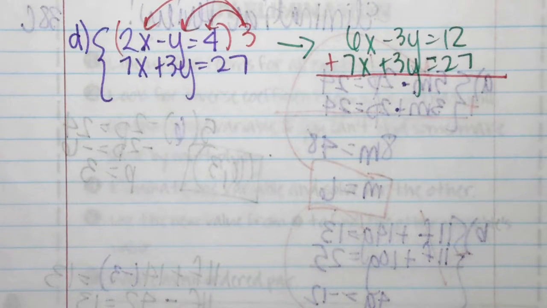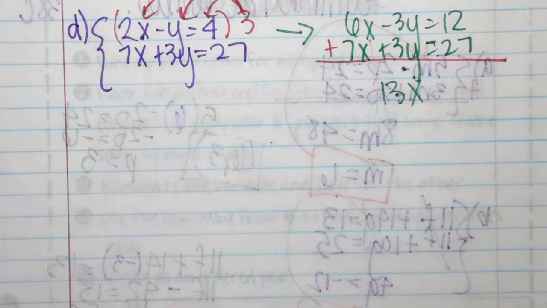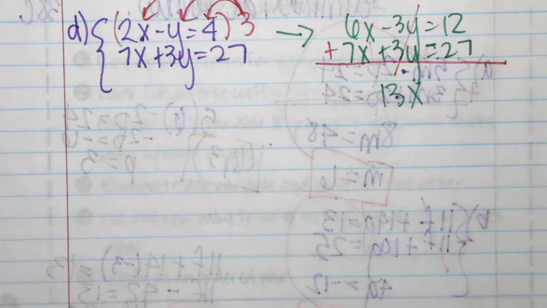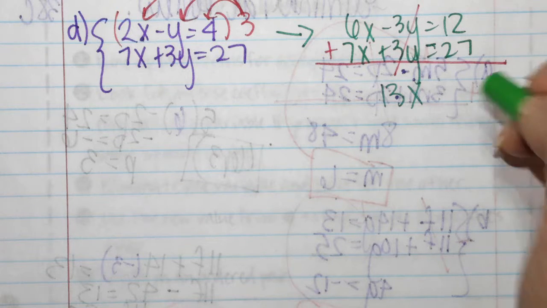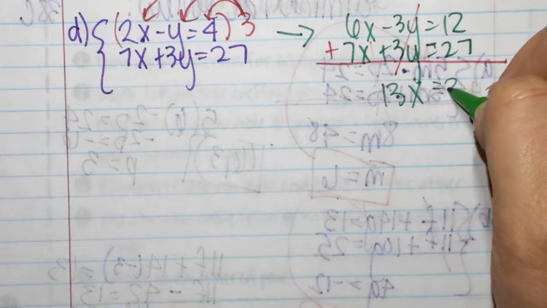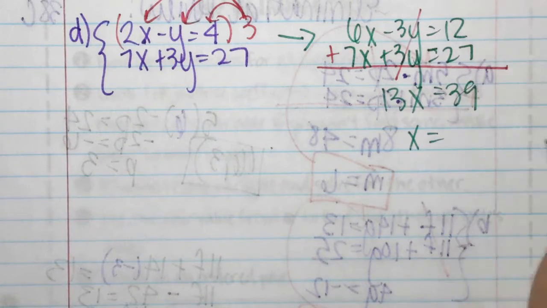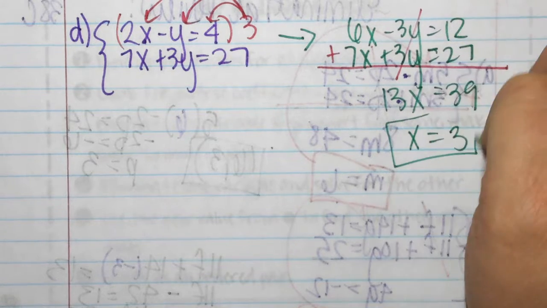6 plus 7 gives you 13. Negative 3 plus 3 gives you 0. Listen to what I ask. 12 plus 27 gives you 39, there we go. Now what do we do? Divide by 13. So what does x equal? 3. Beautiful.